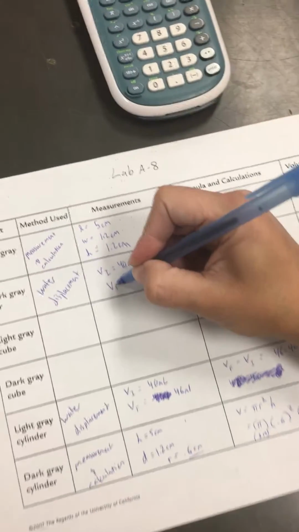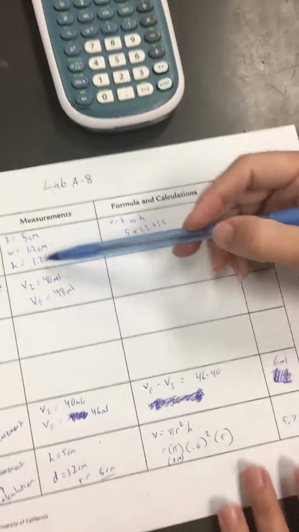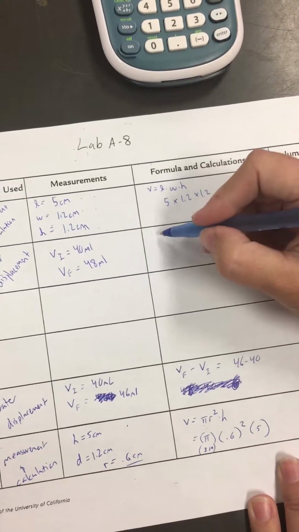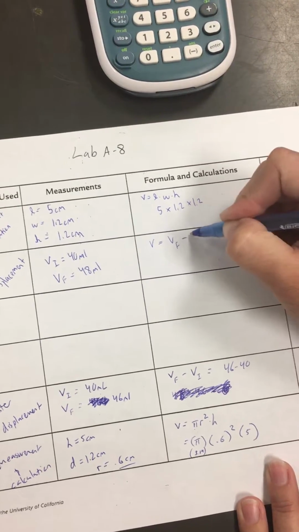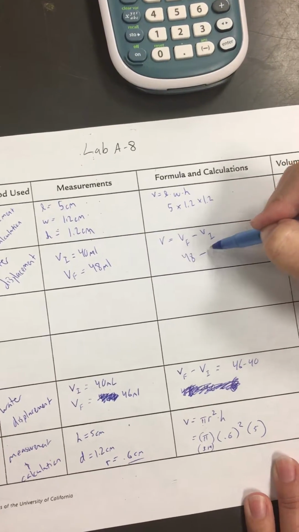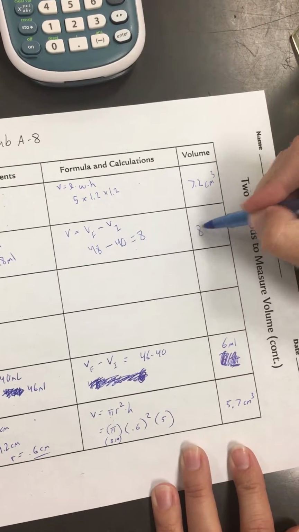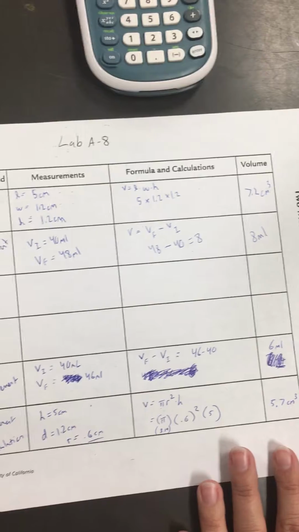So my V final is at 48 milliliters. So my measurements is V initial, V final. And when we do water displacement, we use the formula volume equals V final minus V initial. So I'm going to do 48 minus 40 equals 8. So my final answer would be 8 milliliters for the dark gray bar.